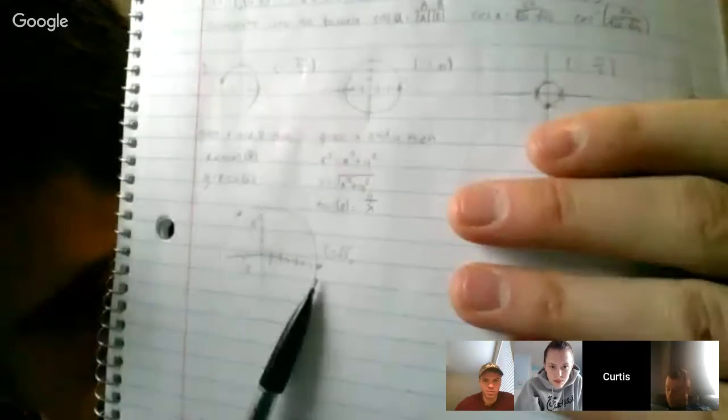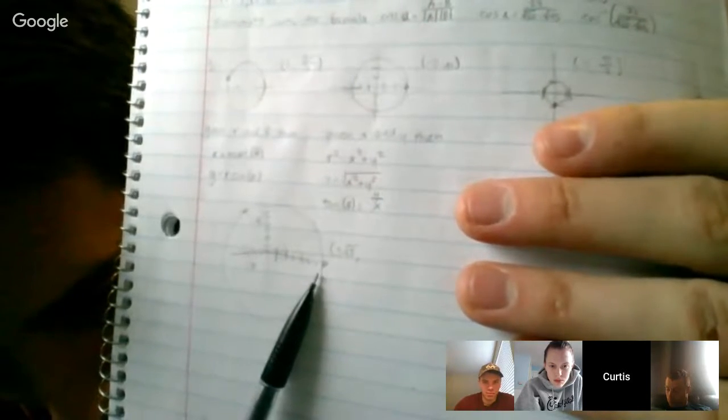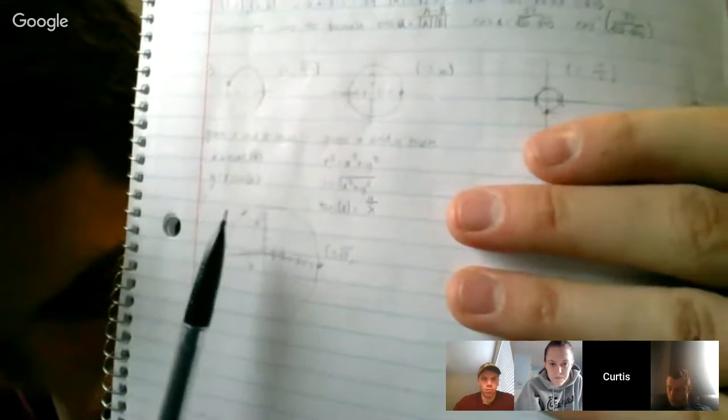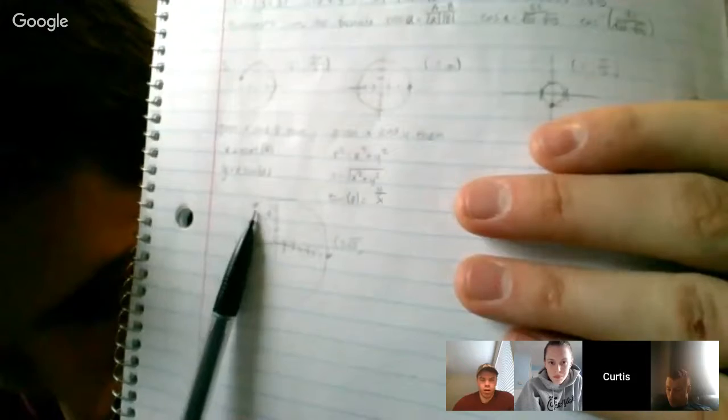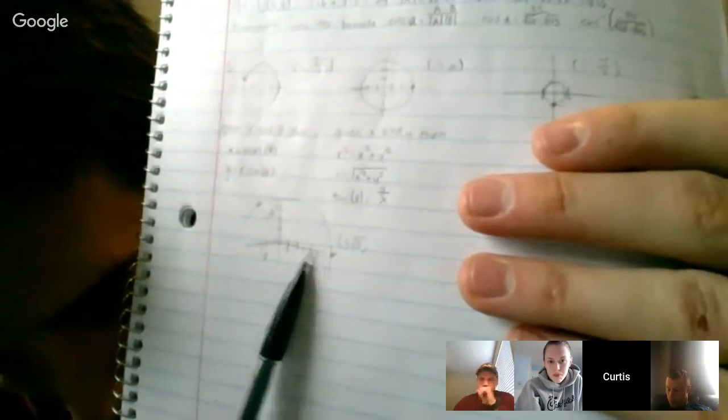Let's see, where's my pencil? This point right here is 3 root 5, 3 times the root of 5. That's your radius. And what is this angle to get it to this point? See what I mean? The negative 3, 6. Yeah. Yeah.